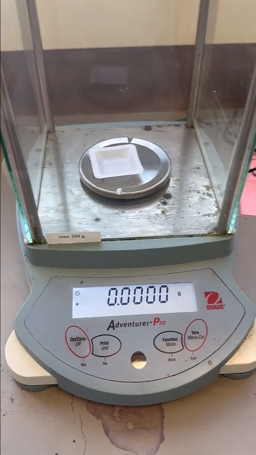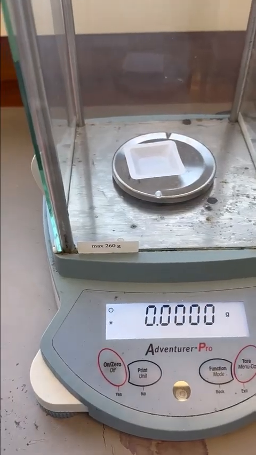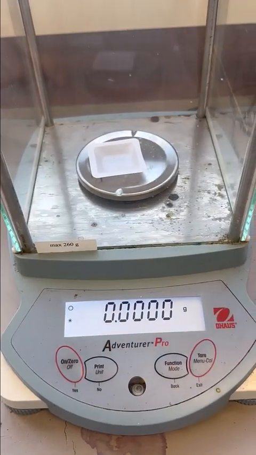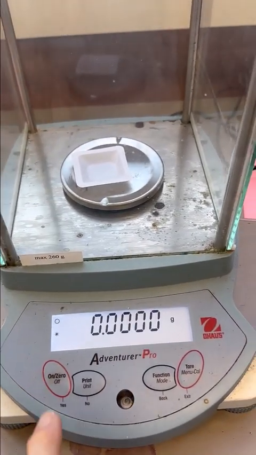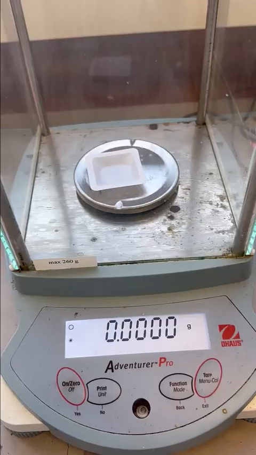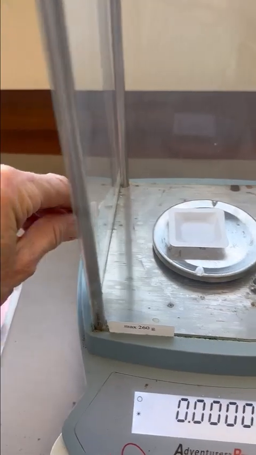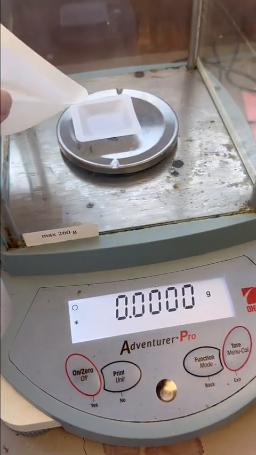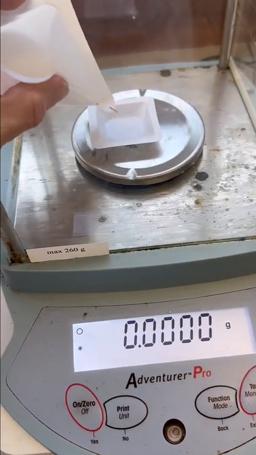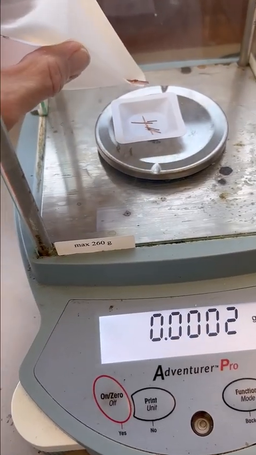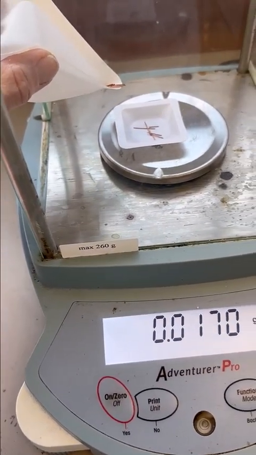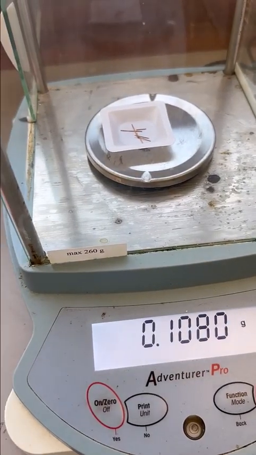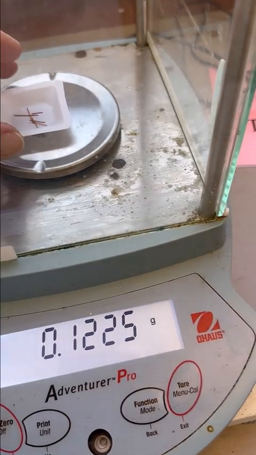All right, so as we start the copper cycle, we are going to take our copper and we need to weigh it. So here I've already tared the balance and we can see that it is zeroed out, ready to weigh our sample. All right, so we're going to open the door and we're going to add some of our copper. We'd like to get about 0.09 to 0.1 grams on here. So we'll add a little bit. That should be a little more than plenty.